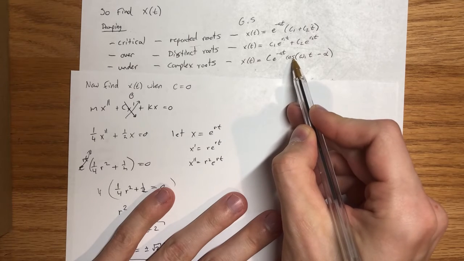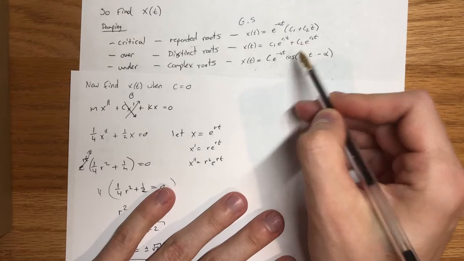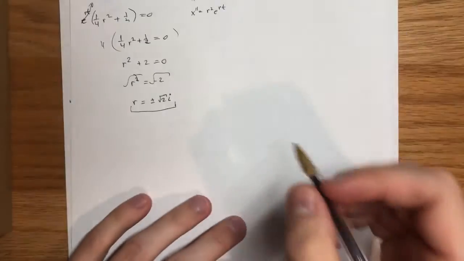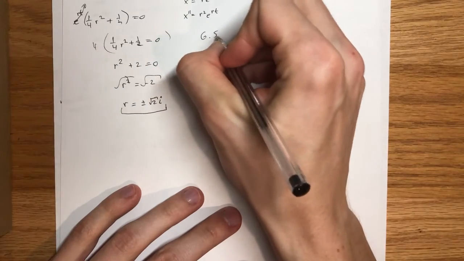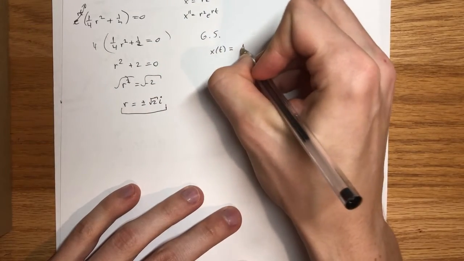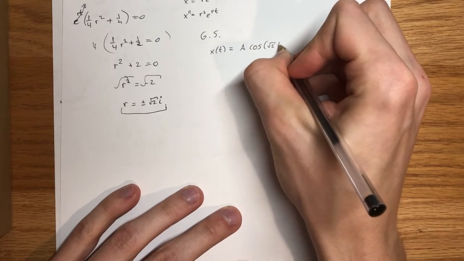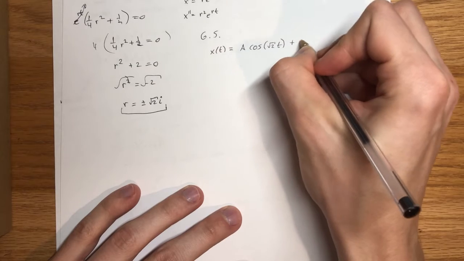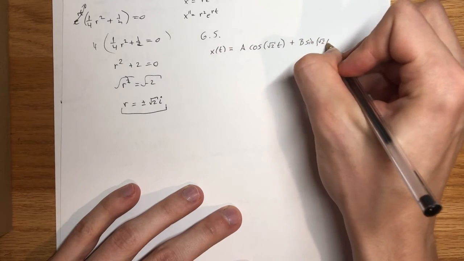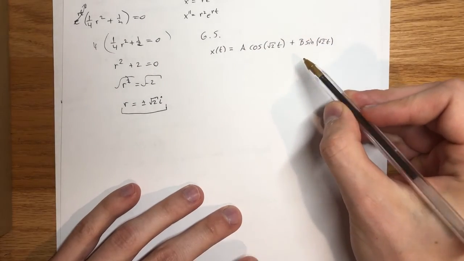But I'm going to have to write it in a different format to get started, and then we'll eventually convert it into this format. So I'm going to run through how to do that right now. So for our general solution, we're going to have x of t is equal to a cosine of square root 2t plus b sine of square root 2t, where a and b are some unknown constants.